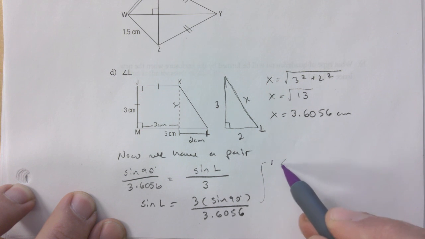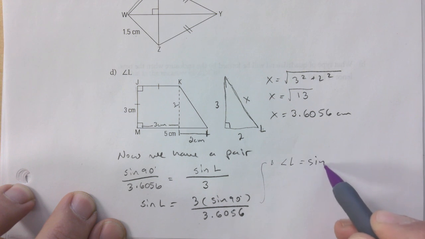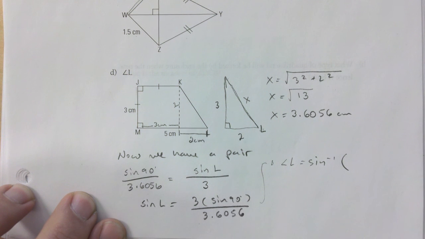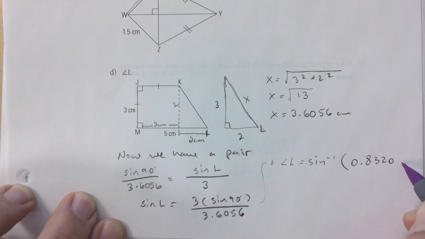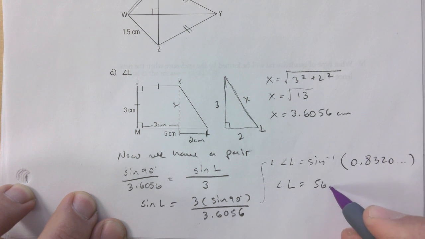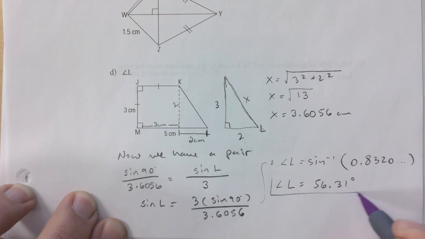Angle L will be sine inverse of whatever I get here, and that's 0.8320. I'm going to use the inverse and get 56.31 degrees.